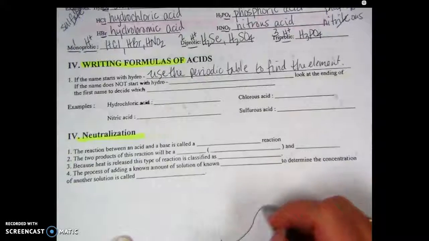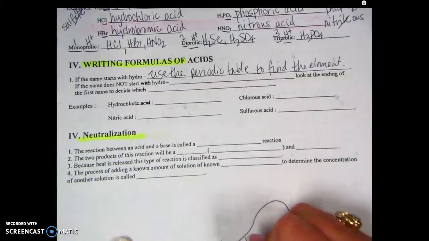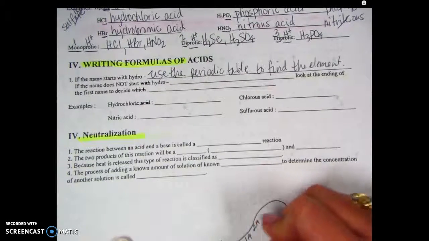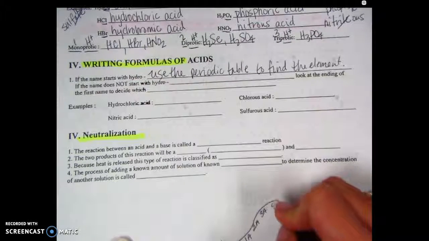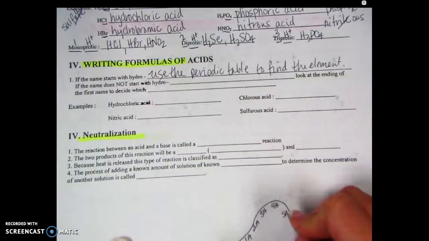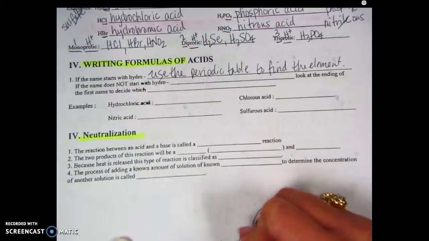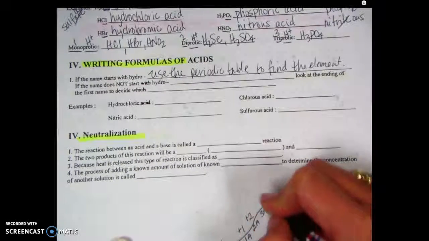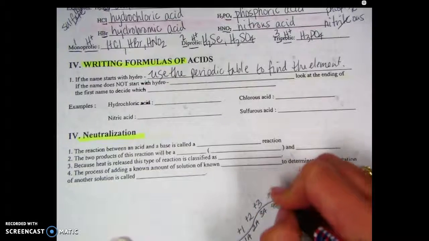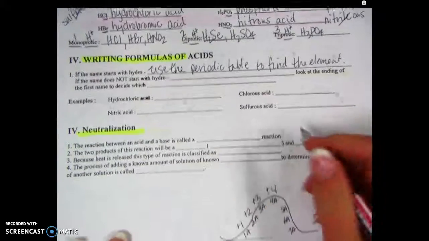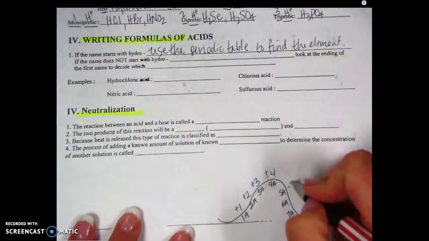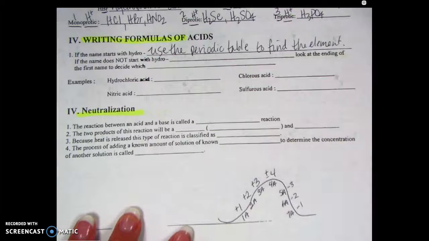Okay, so let's look at the charges: 1A, 2A, 3A, 4A, 5A, 6A, 7A, plus 1, plus 2, plus 3, plus or minus 4 if it's a metal or not, minus 3, minus 2, and minus 1.